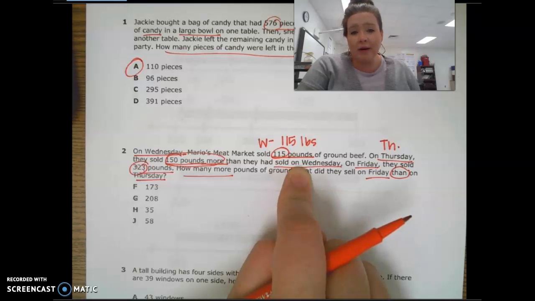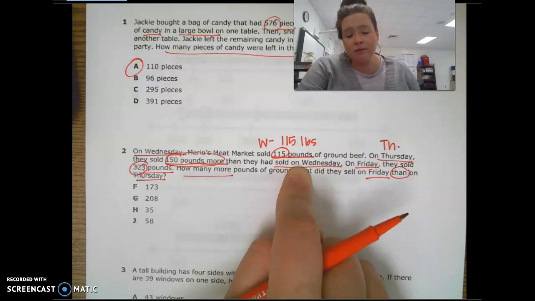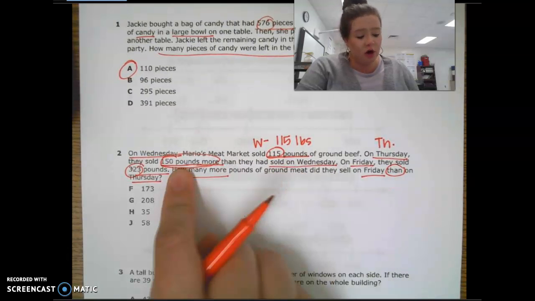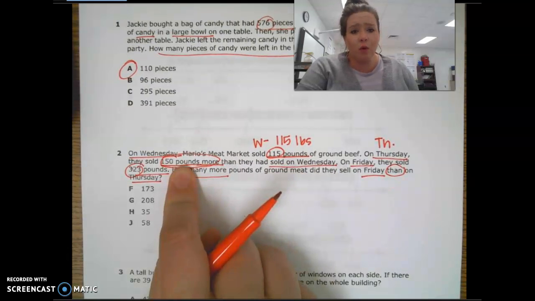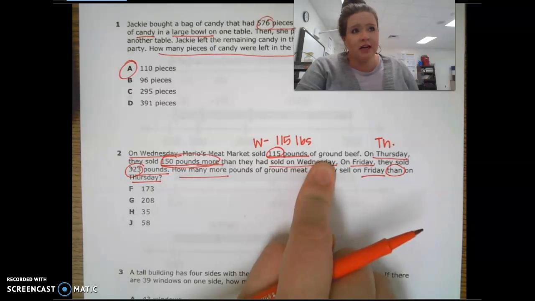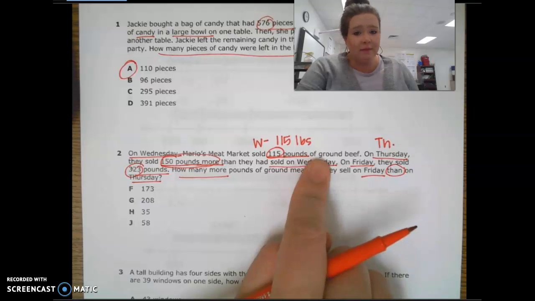So how many pounds did they sell on Thursday? Do we know? No, we don't know how many pounds were sold on Thursday, but I do know that it's 150 more than was sold on Wednesday. Well, if it's 150 more than sold on Wednesday, how many were sold on Wednesday?